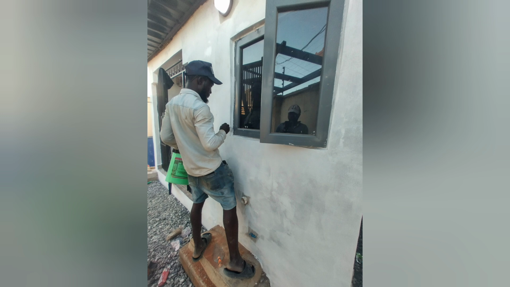Sometimes we see houses where, after painting, the errors are still very obvious. And some painters don't care. What they just need to do is get to the site, just apply, and they're off. Take their money, they're gone. That's not the way we paint in our organization.